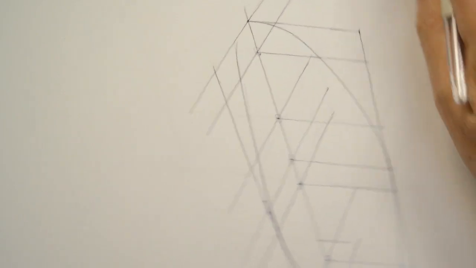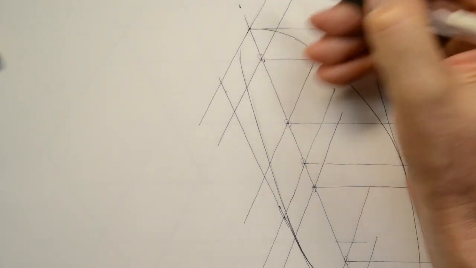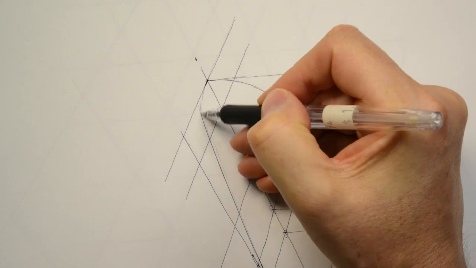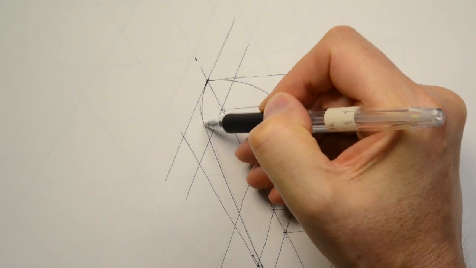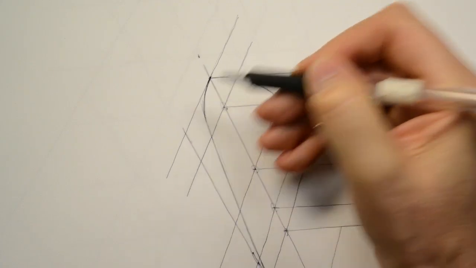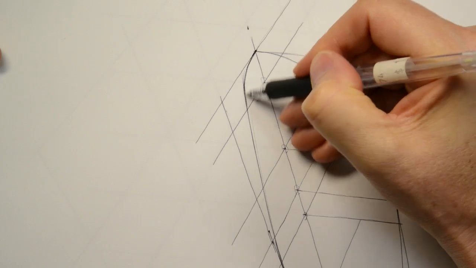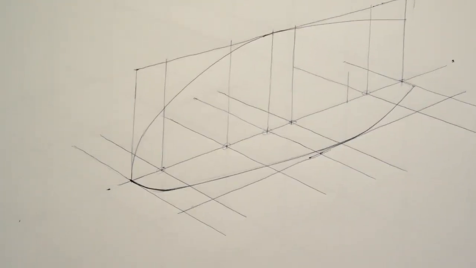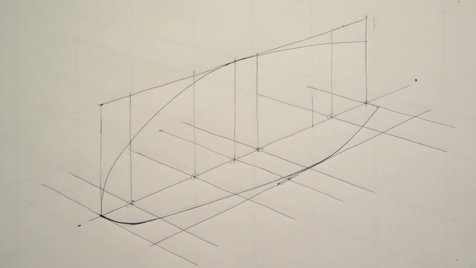Okay. And then I'm going to curve my top view, and I want my top view to hit tangent to the center line in top view. So start right there at the center, tangent, and then come out, add the curve. So that's going to curve off like that. So that's one half of our top view.